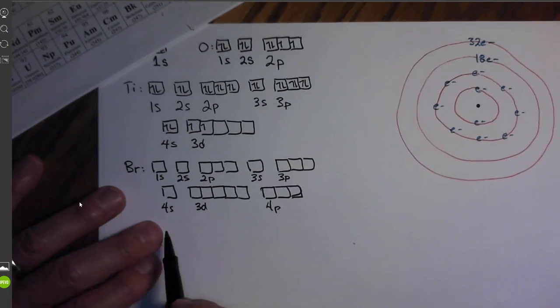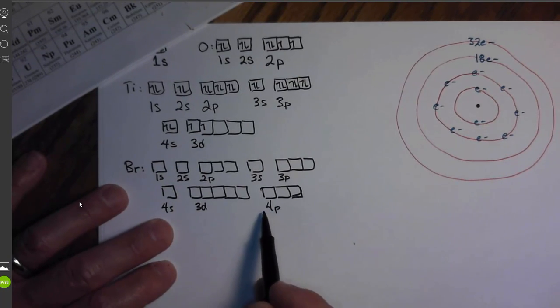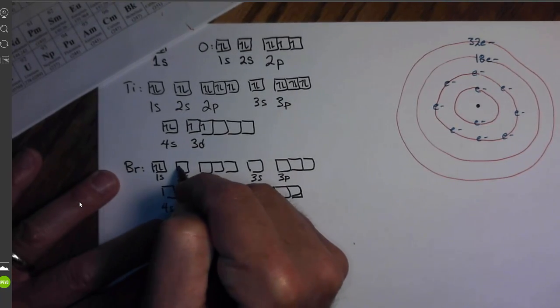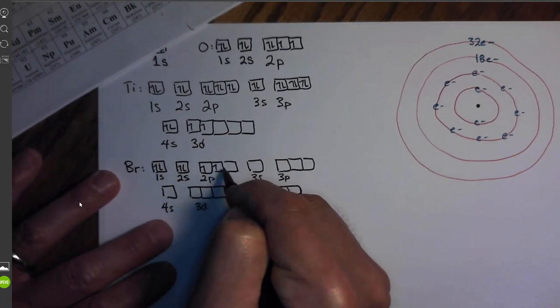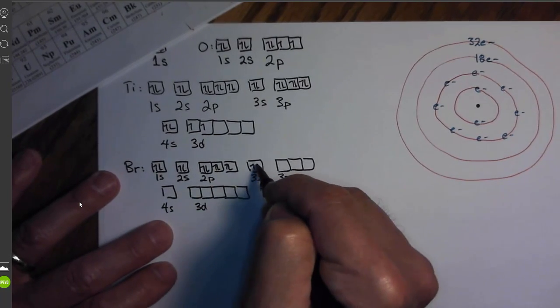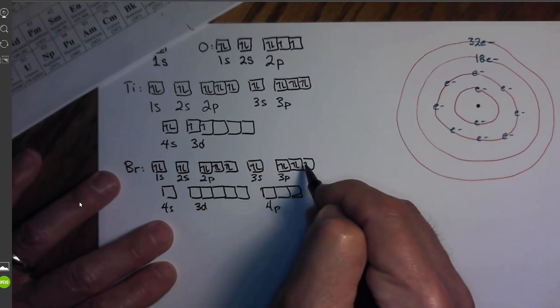So I went from 4S to 3D, and when I got to the P sublevel, I went back to 4P. Okay? So everything's full up here. 1 electron in each of the P orbitals and pair them up then. 1 in each P orbital, go back and pair it up.